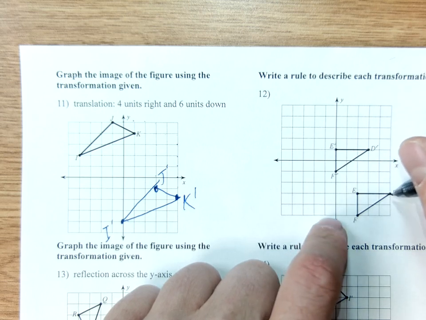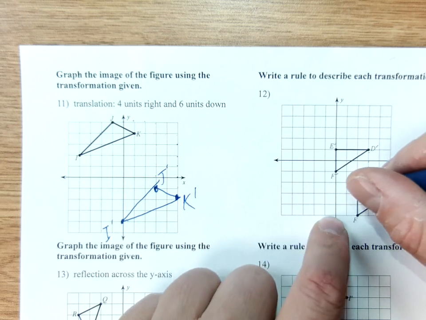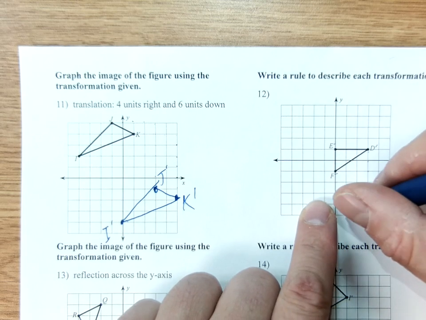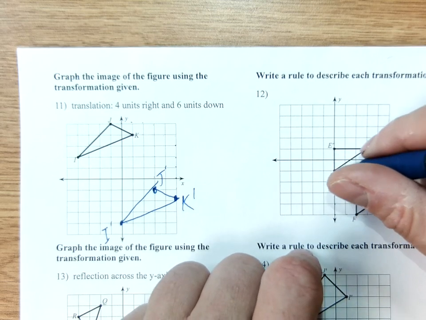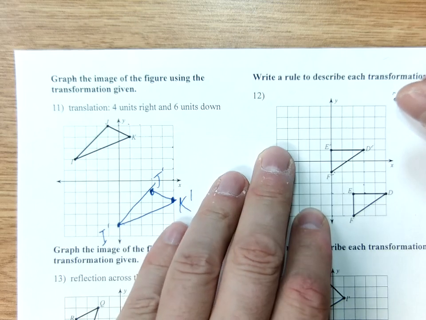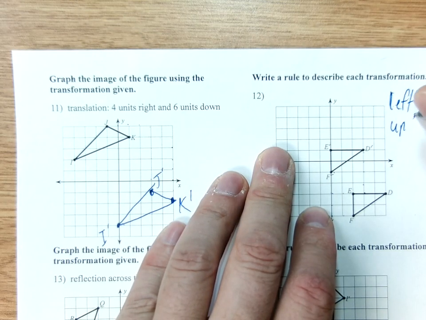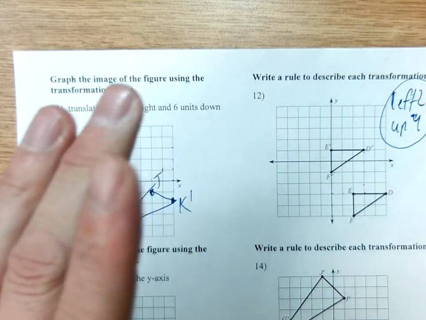So let's count for D. D is the first letter. 1, 2 left. 1, 2, 3, 4 up. Left 2, up 4. E's the same. 1, 2 left, 1, 2, 3, 4 up. F's the same. 1, 2 left, 1, 2, 3, 4 up. So we got left 2, up 4. Left 2, up 4. There's many ways to write that.